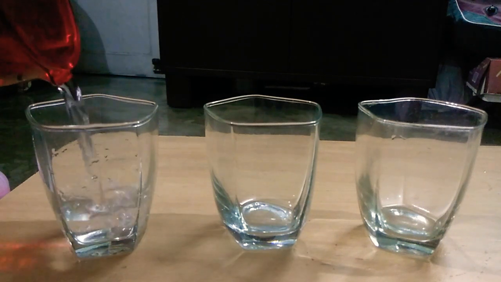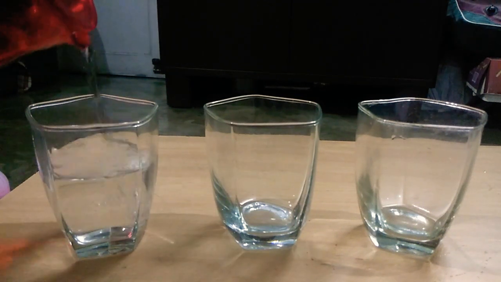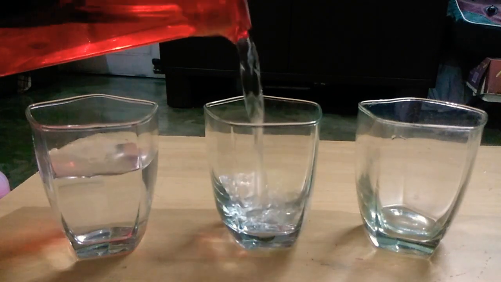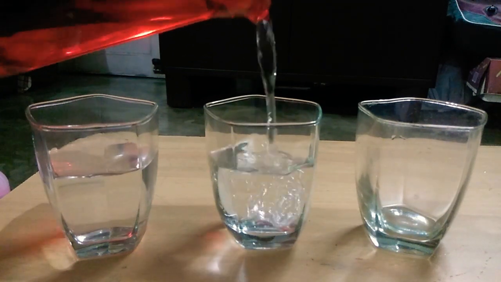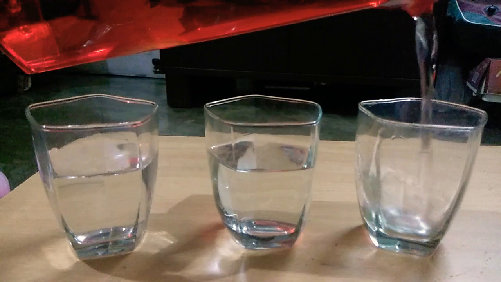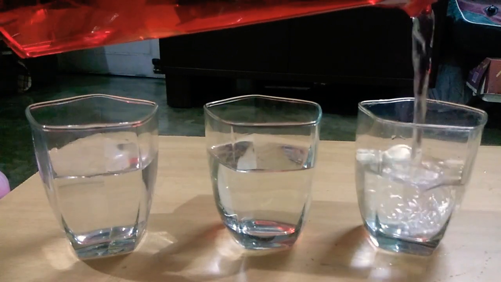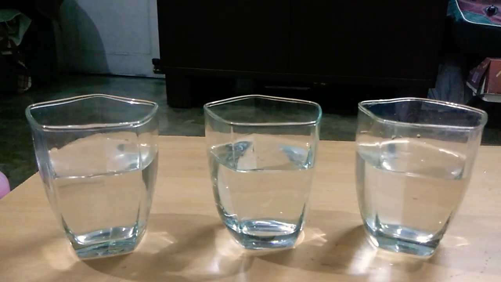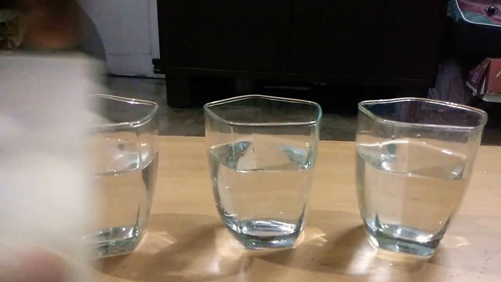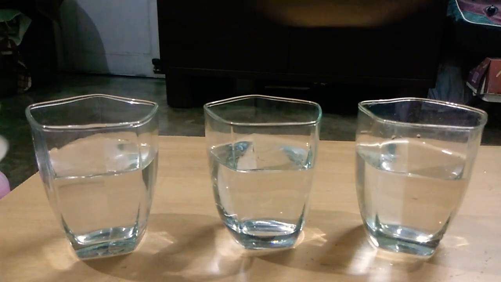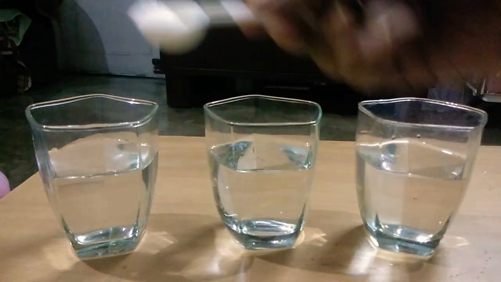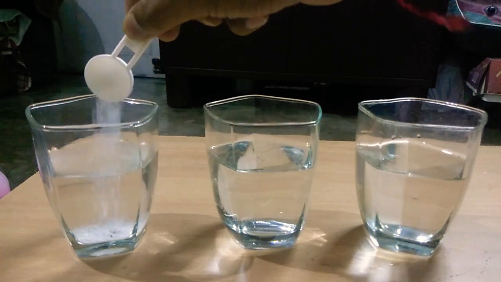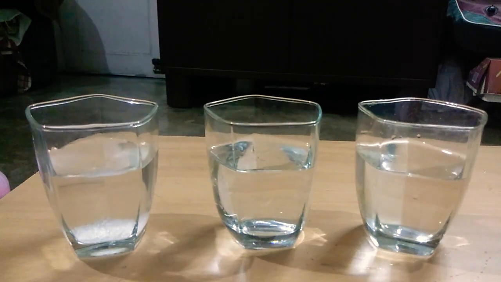So in three glasses I take water. In the first glass, I take a little sugar and put it into the water.